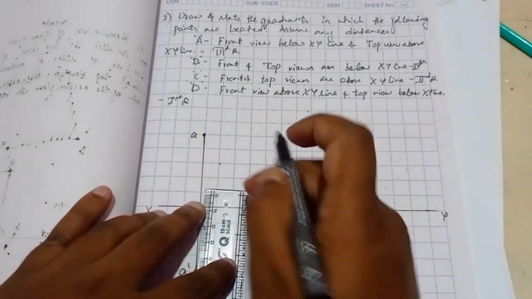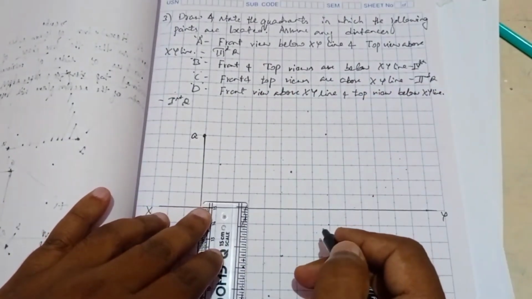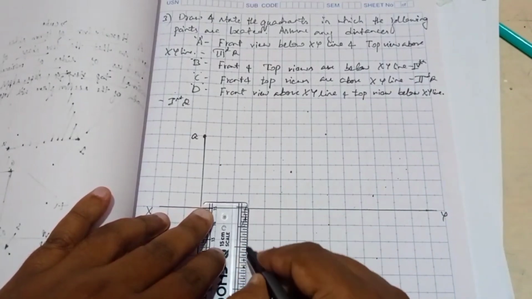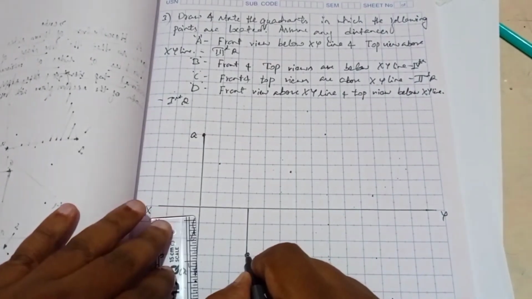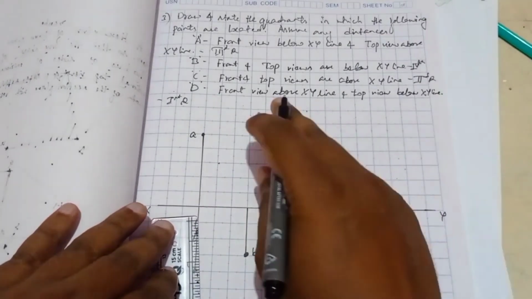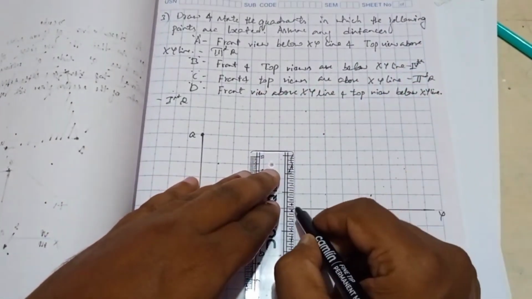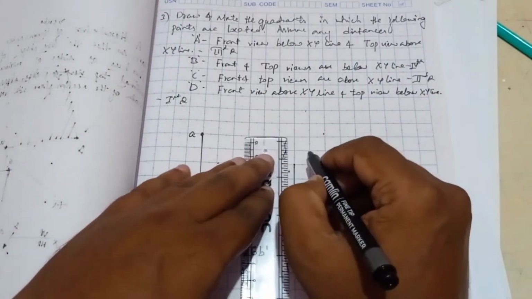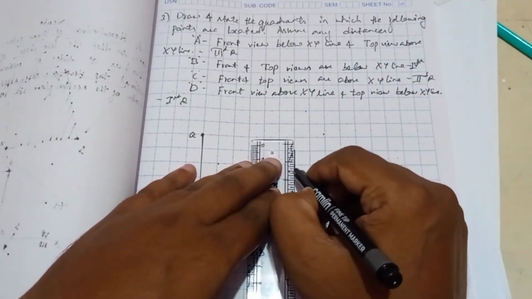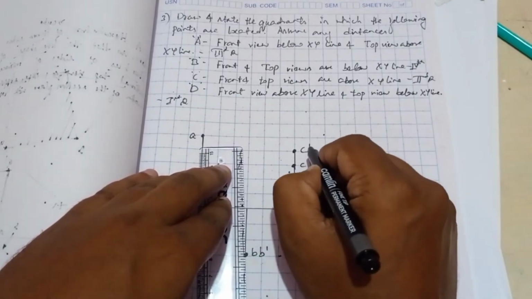In the same way, leaving a convenient distance, front and top views are below xy line. So I'll mention here, both on the same line. I'll mention B dash. Next, front and top views are above xy line. So above xy line means I'll give one as 30 and another as 40. So here C and C dash.